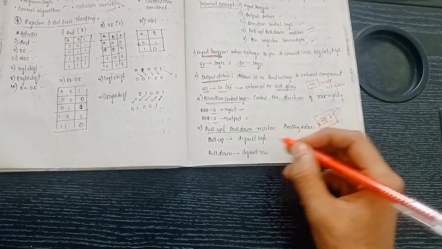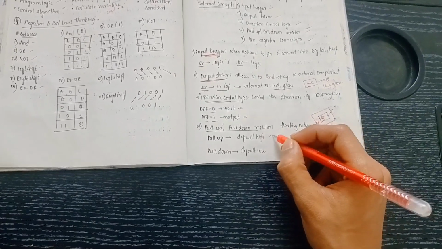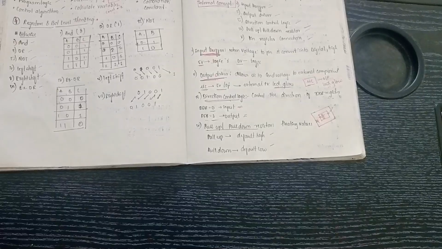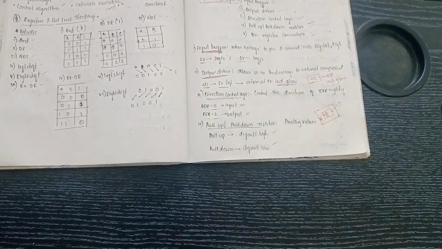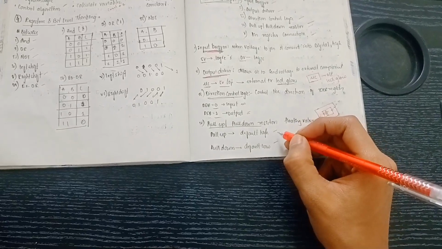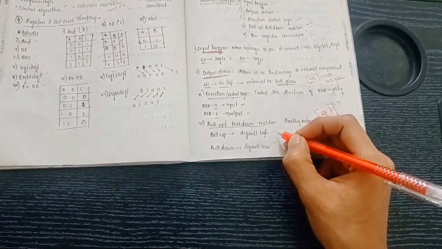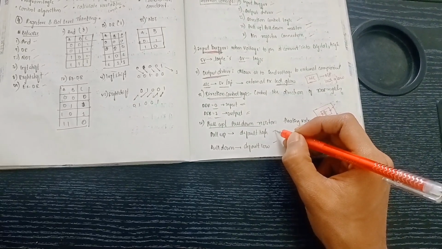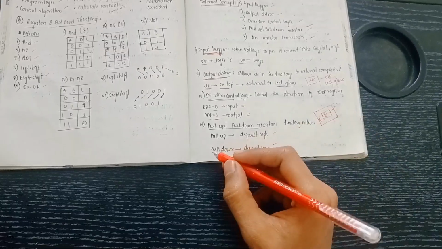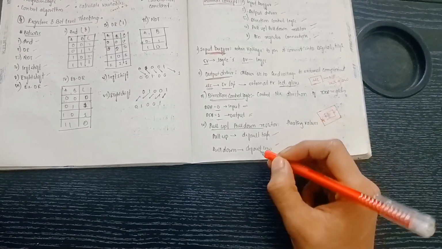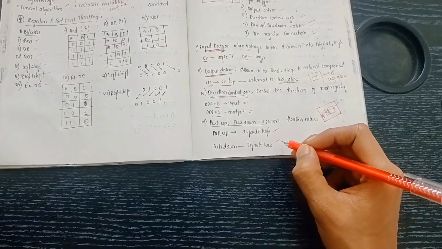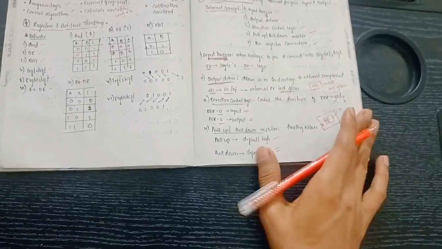To avoid this, we will be using pull up and pull down resistors. The pull up resistor is mainly chosen as default in industrial purposes. Pull up resistor default value is high and pull down resistor default value is low.